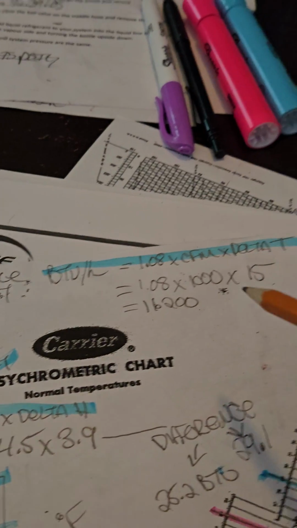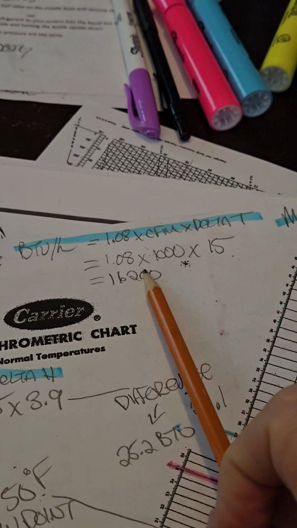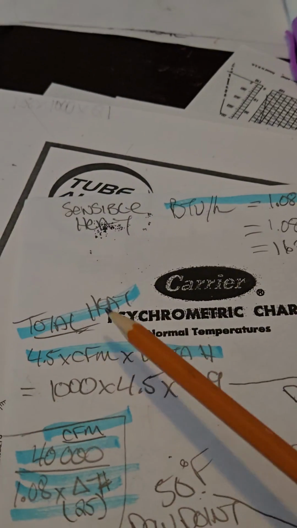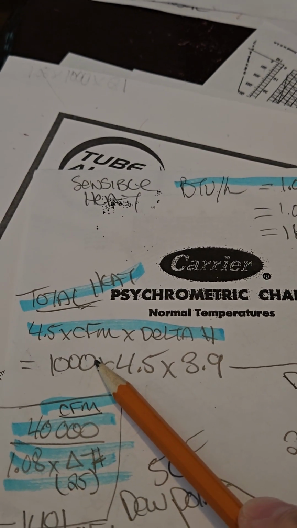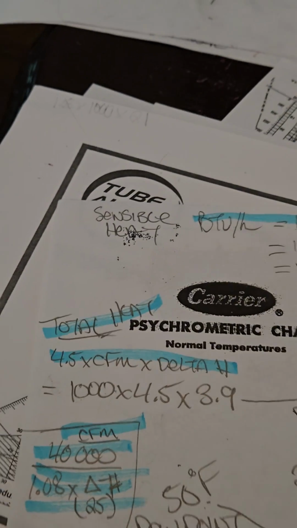So what formulas do we have? We have our sensible heat formula, but I believe we want to do our total heat formula. Yeah, let's try that.